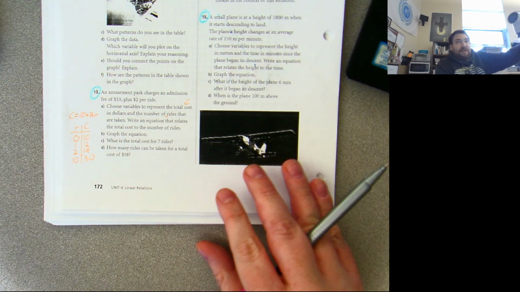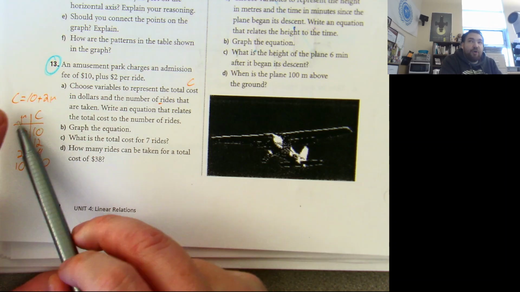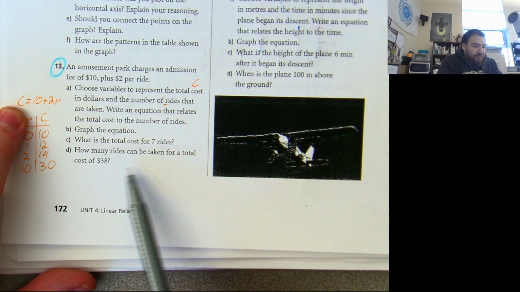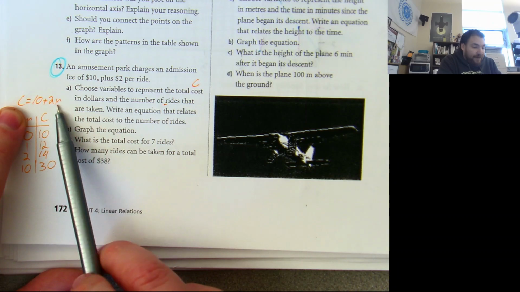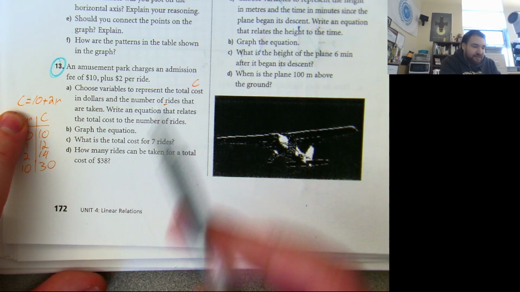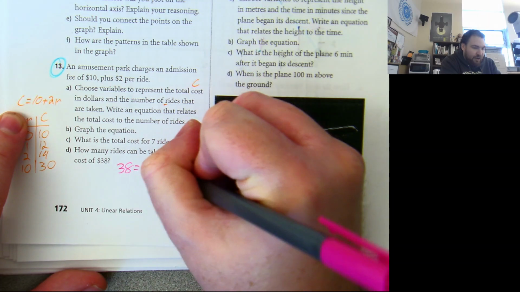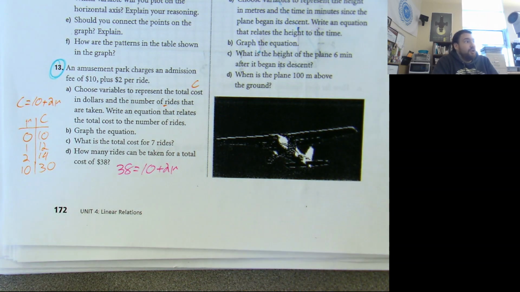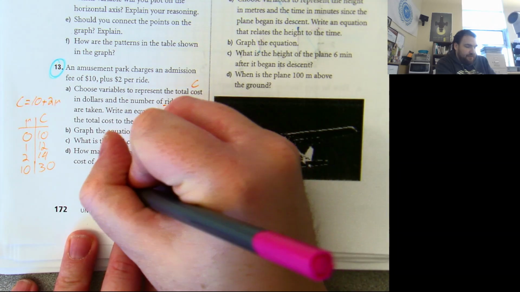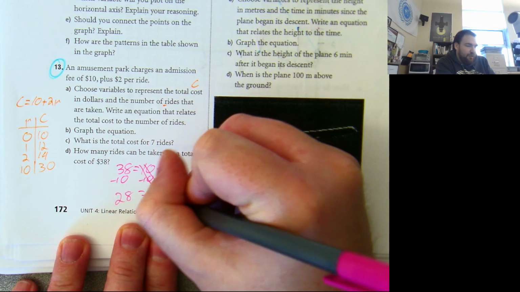In the last chapter we did a lot of this stuff. We have our equation, and we are told to figure out how many rides were for $38. Well, 38's a cost, so the equation is going to become 38 equals 10 plus 2r. This is the kind of thing you should be able to solve after last chapter for r. I'm going to subtract 10. Here they cancel.